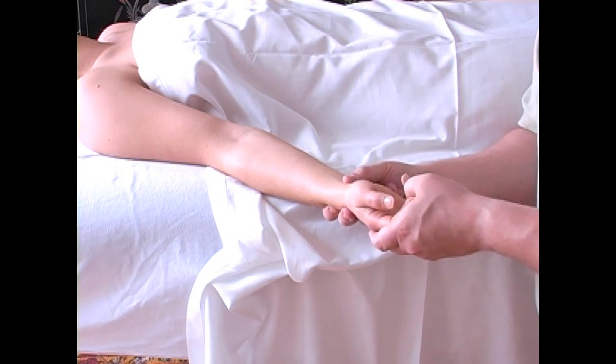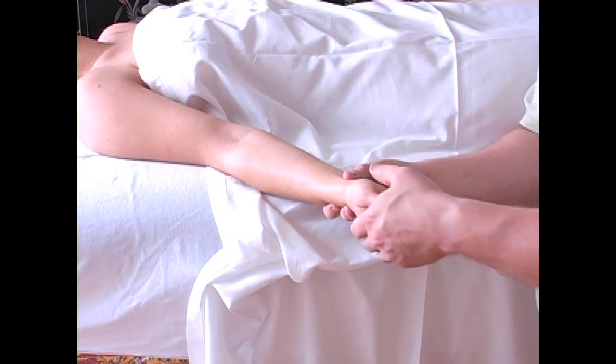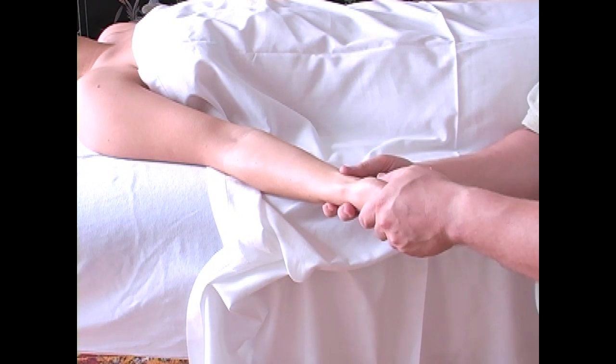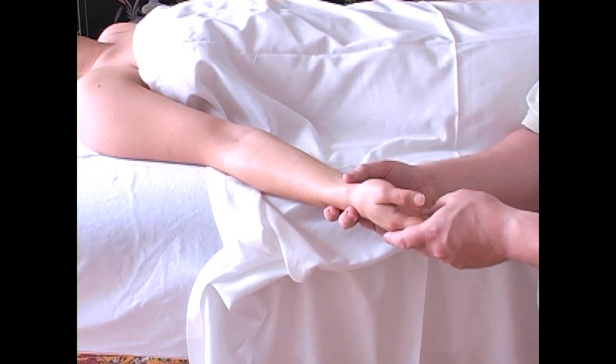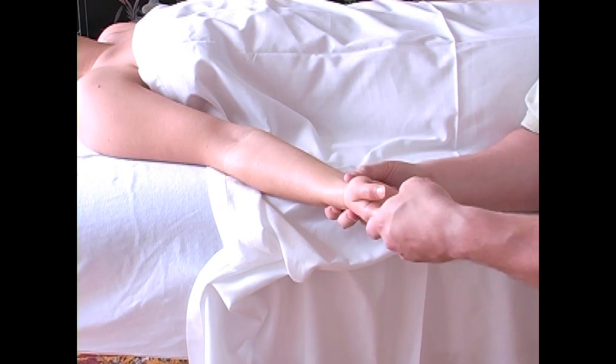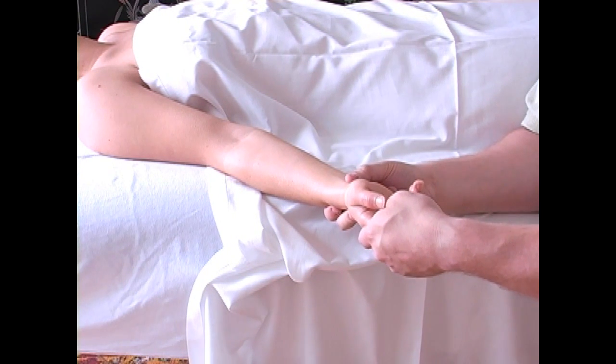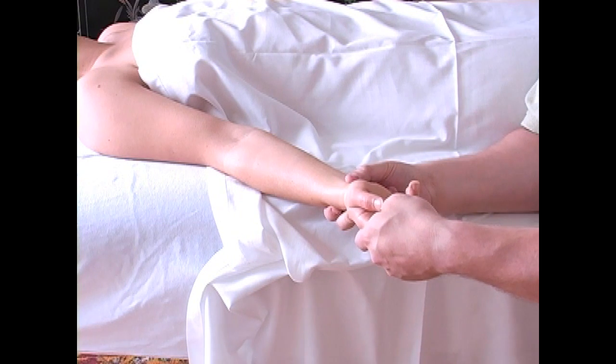Also radial deviation, some people call it. So this is considered ulnar deviation, but since it's Flexor Carpi Radialis, it performs abduction then, okay? So it goes out like that then.